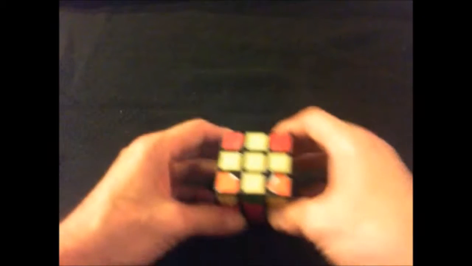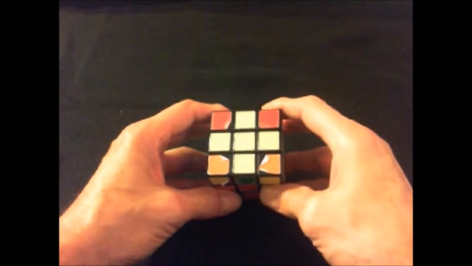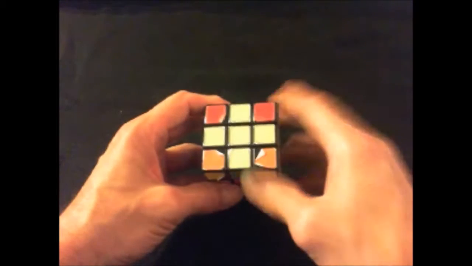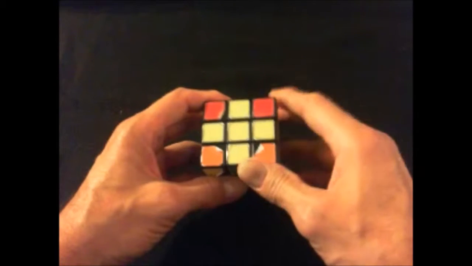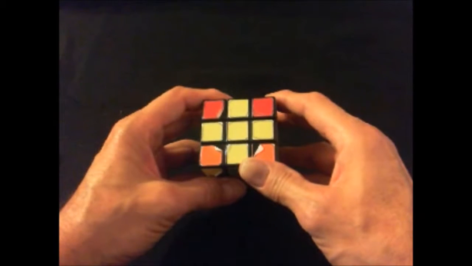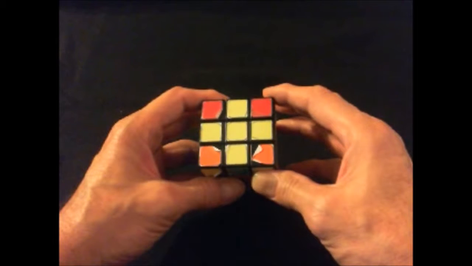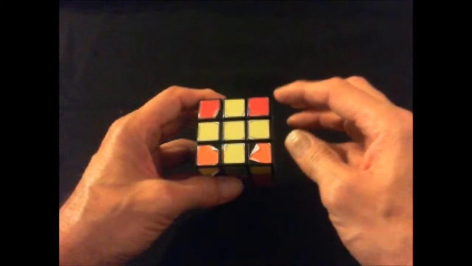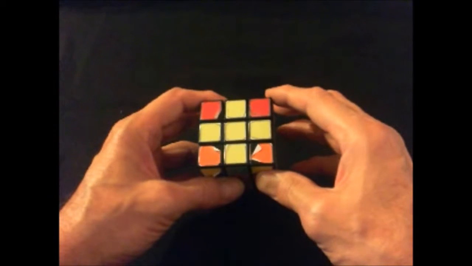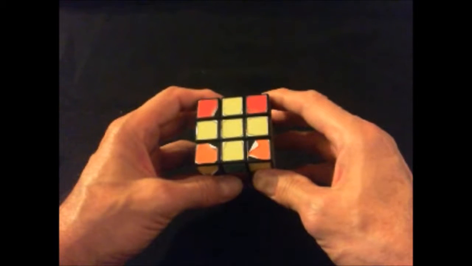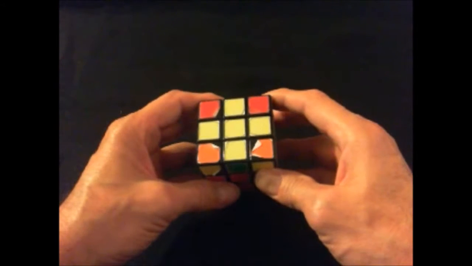So what you're going to do is do that algorithm twice. But the first time you're going to leave off the last U2, because by leaving off that last U2, that gets you in a position to repeat the algorithm and you'll be solved.